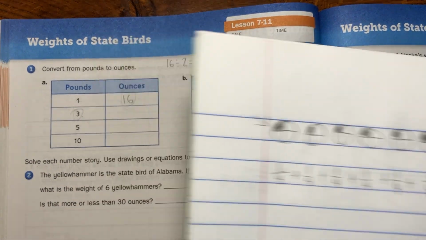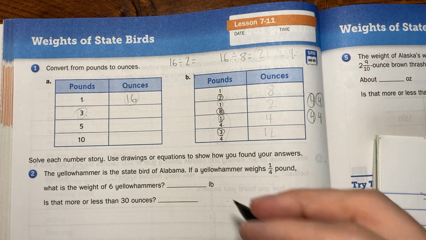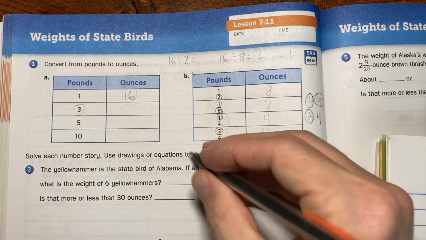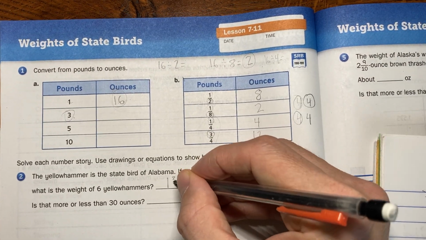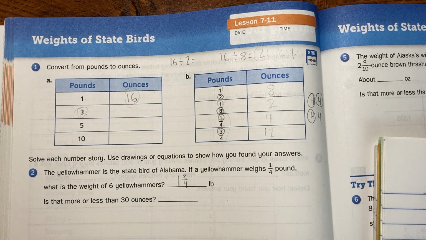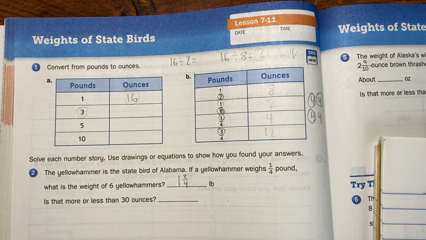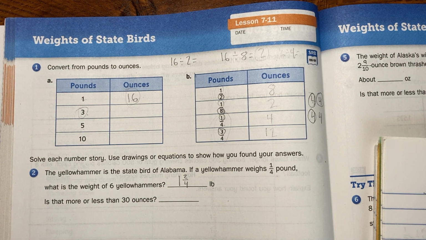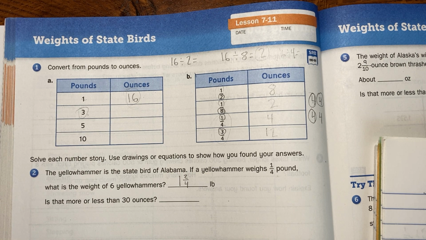Let's see what our unit of measure is: pounds. So 1 2/4 pounds, which can be reduced. 2/4 is equivalent to 1/2. And that's an important thing to know for our second part of number 2, where they want to know if that's more or less than 30 ounces.